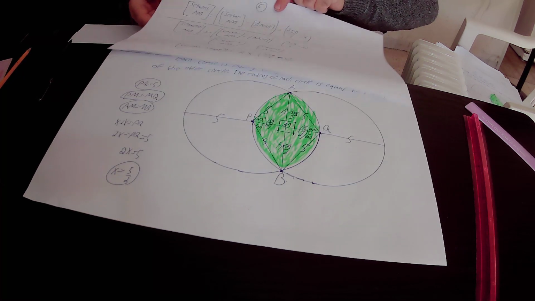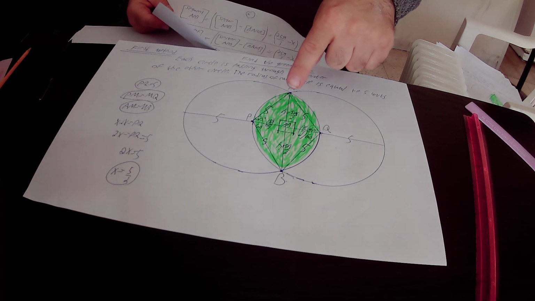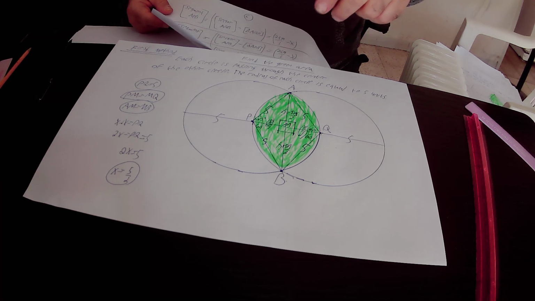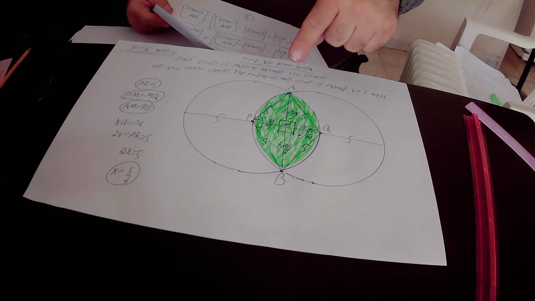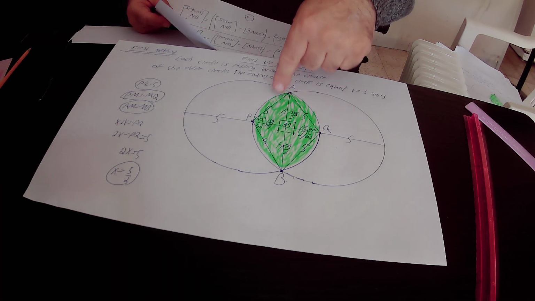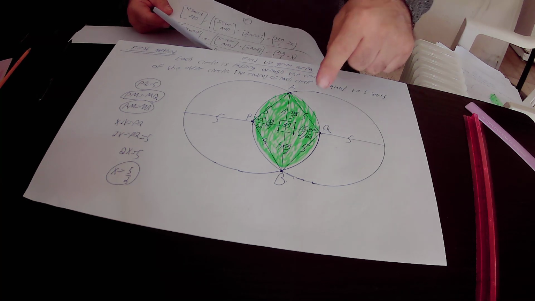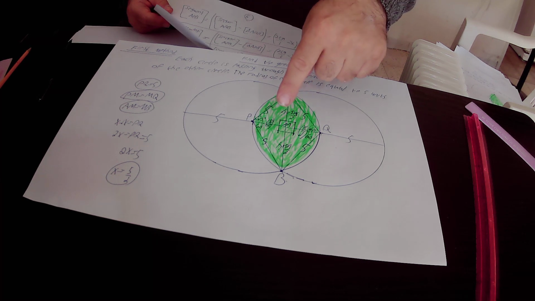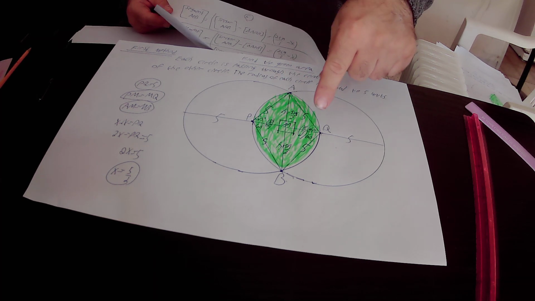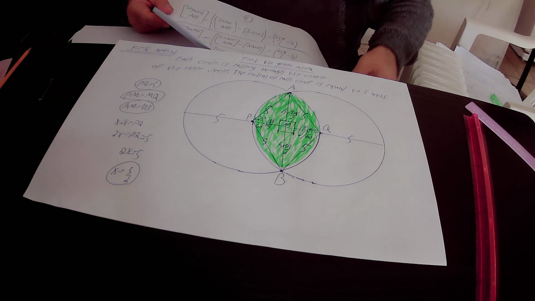Therefore, the area of the green shape will be equal to the area of segment APB times 2, because the area of segment APB equals the area of segment AQB.